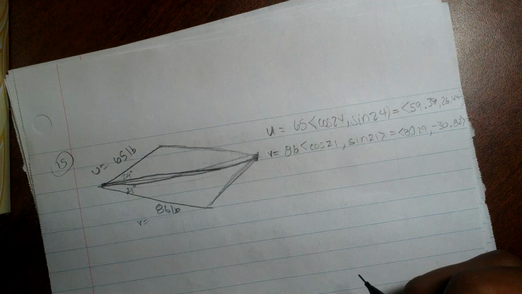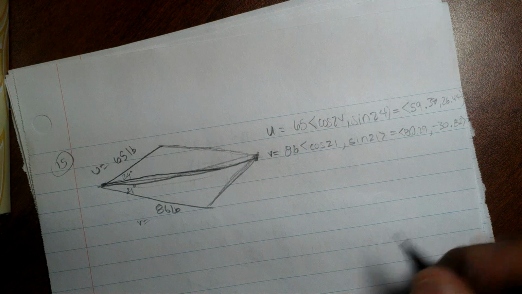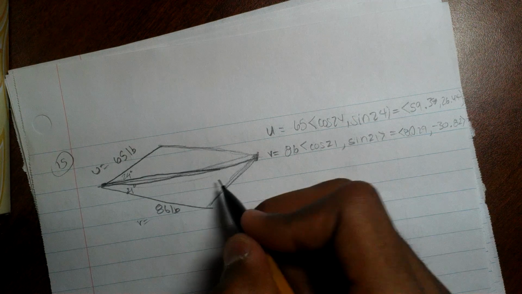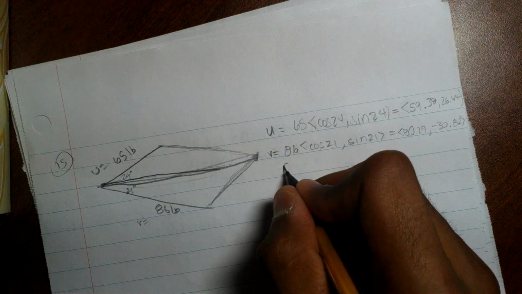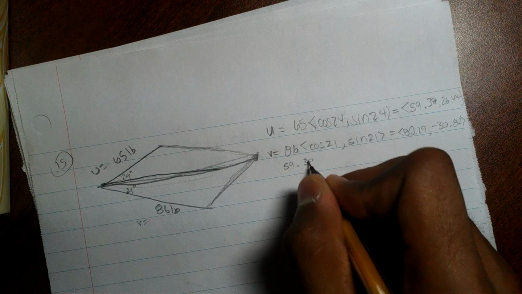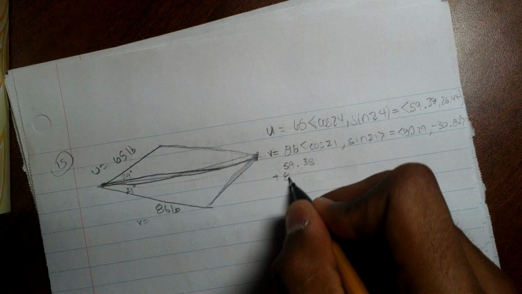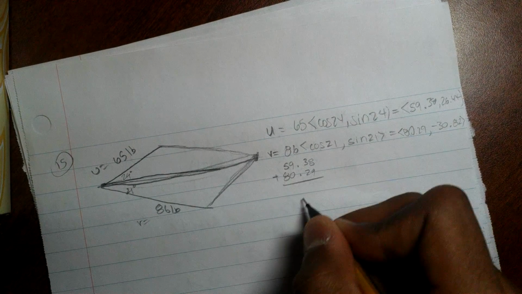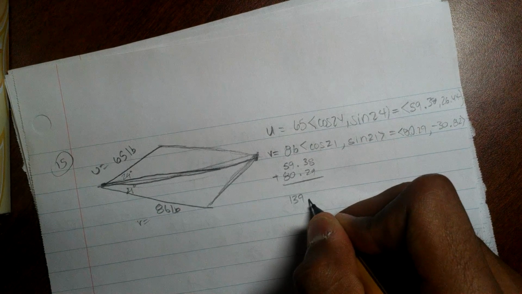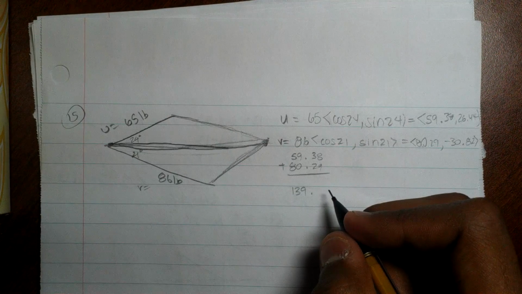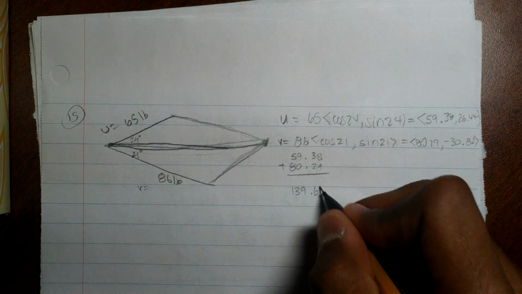So to find the component form of the sum of the two, you just add the x parts and the y parts. So 59.38 plus 80.29 gives you 139.67.